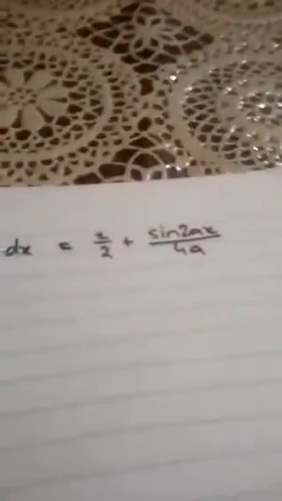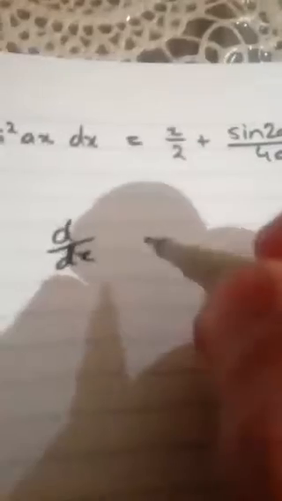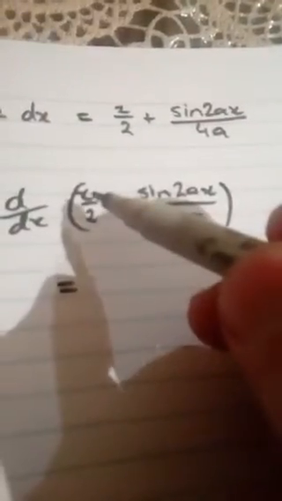So now let's derive it so you can see what actually happens. We want to derive this. So the derivative with respect to x of x over 2 plus sine 2ax over 4a equals.